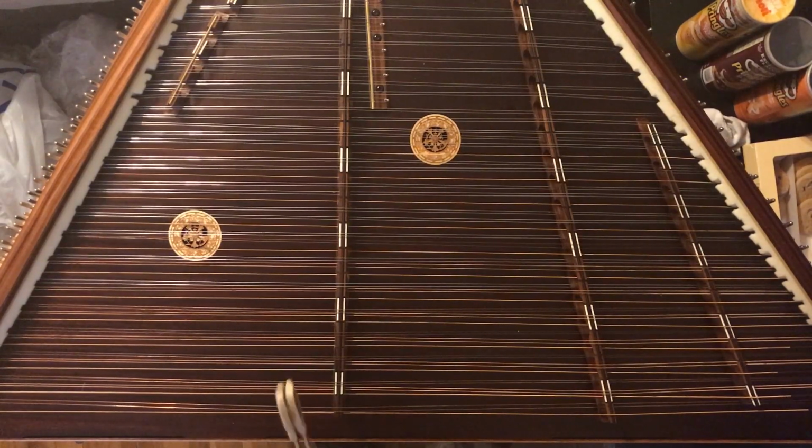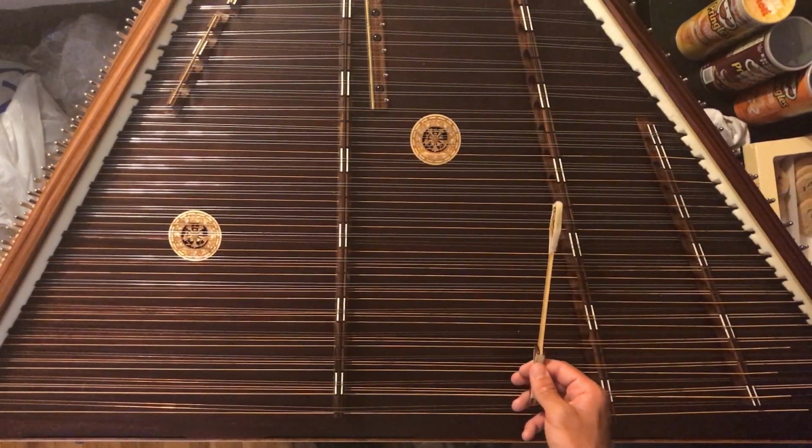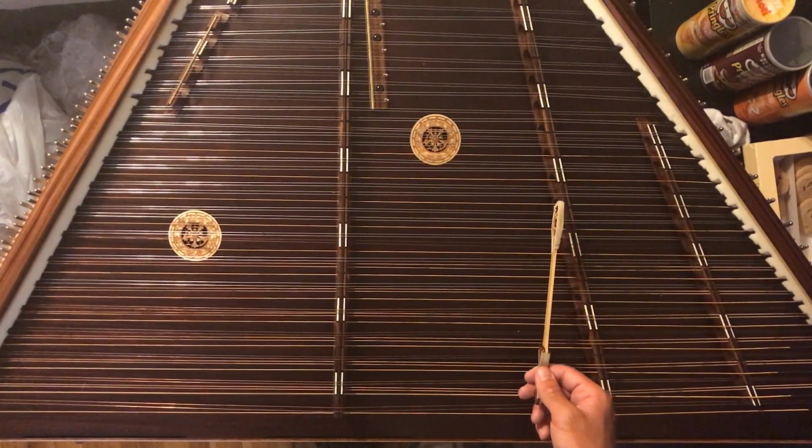Okay, now let's start on an unmarked course above a marked course. So for this instance, we're going to use an A.